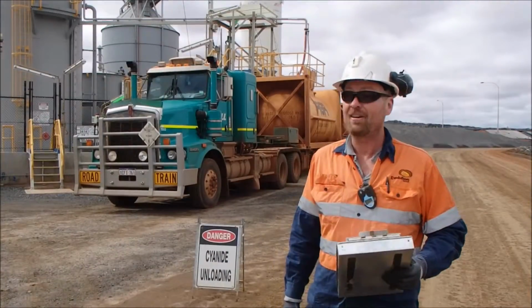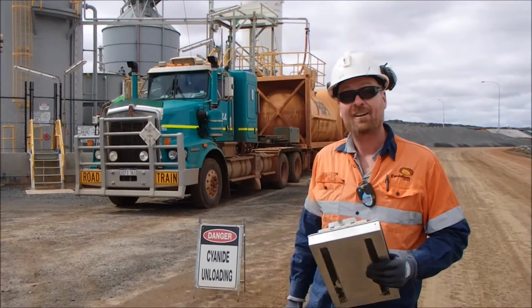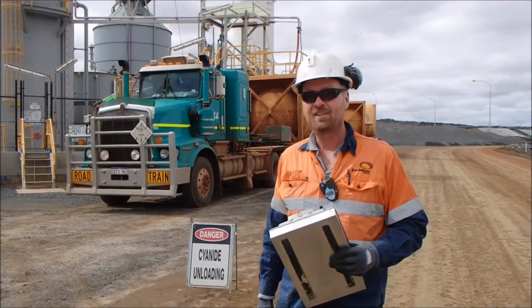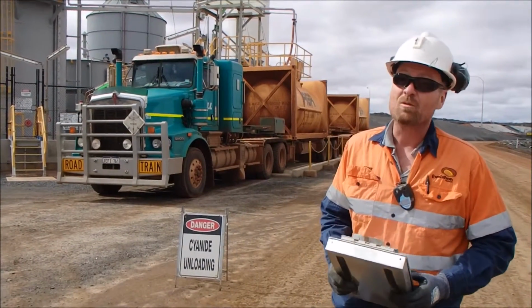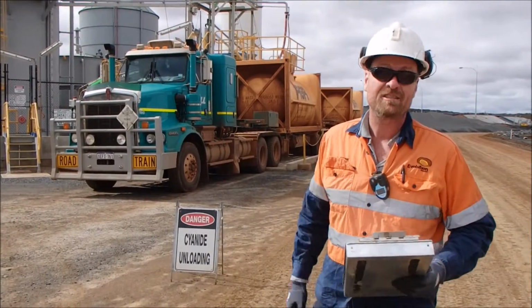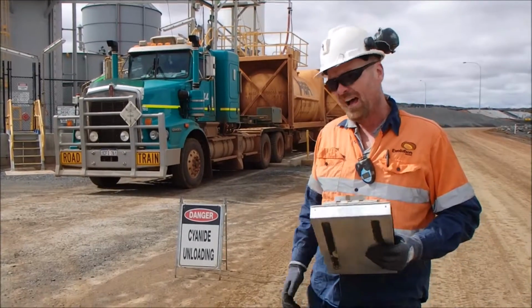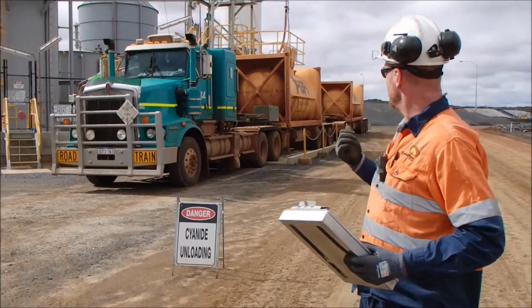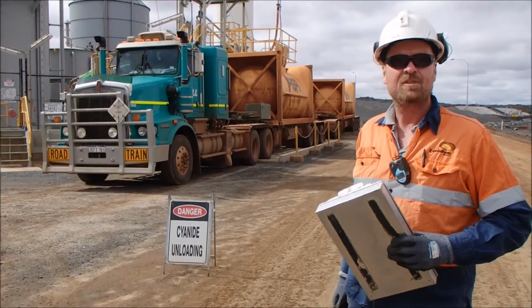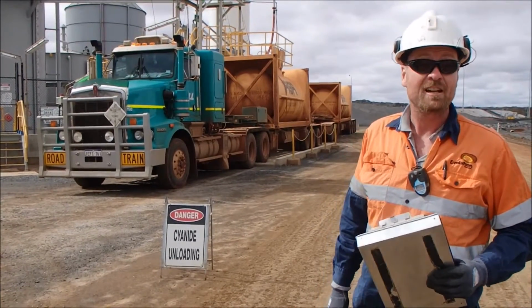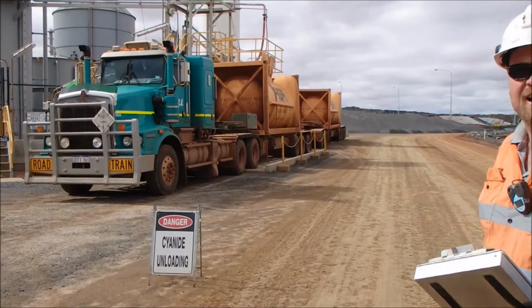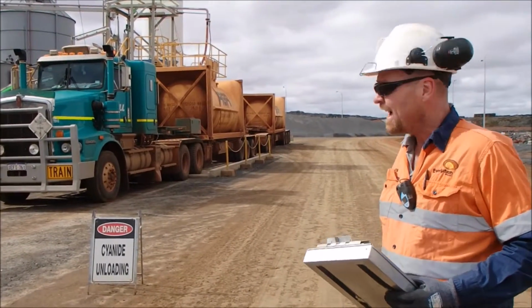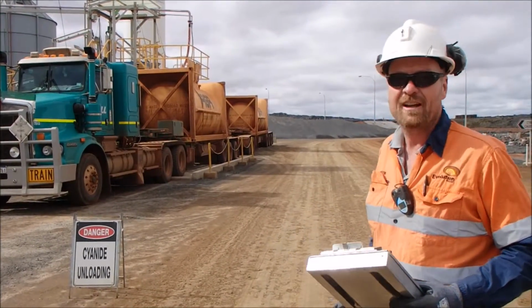My name's Paul and we're here at Evolution Mining's Mungari gold processing plant, just out of Kalgoorlie in Western Australia. And we use a lot of chemicals in the extractive process to get the gold out of the ore. The primary one that we use, as you can see behind me, is cyanide. And we've currently got a delivery at the moment where there's two 18,000 litre isotainers getting delivered to site.